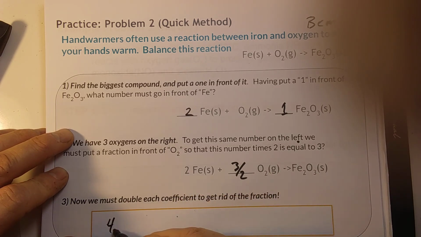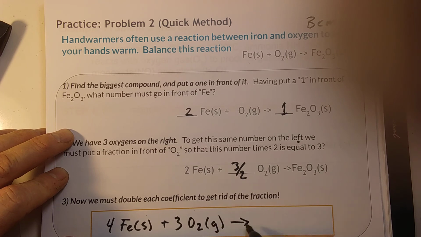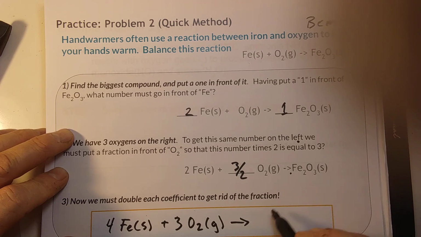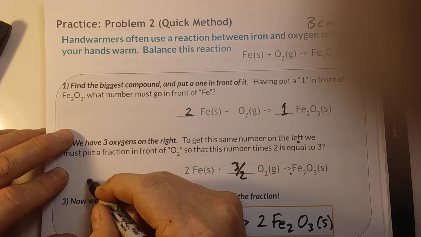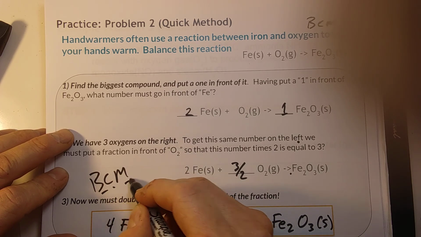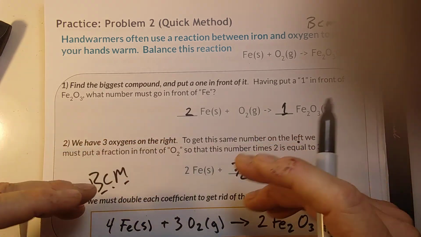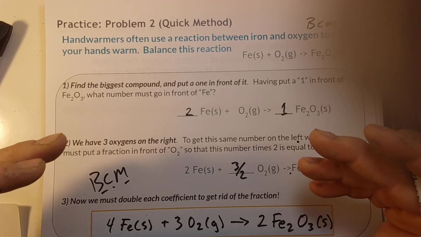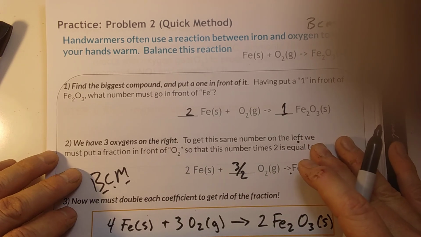So 2 times 2 is 4, plus 3 halves times 2 is 3. And 1, there's an implied 1 out there. We don't have to show it. 1 times 2 is 2. So we can now say that's our balanced equation. This is called, again, the BCM method. We'll call it the biggest compound method. If you have one that's really big, set it to 1, set everybody else, and then if you have to double to get rid of a fraction, do it.